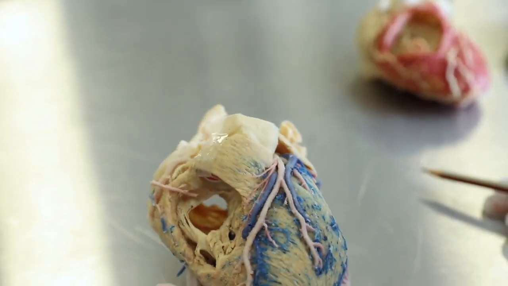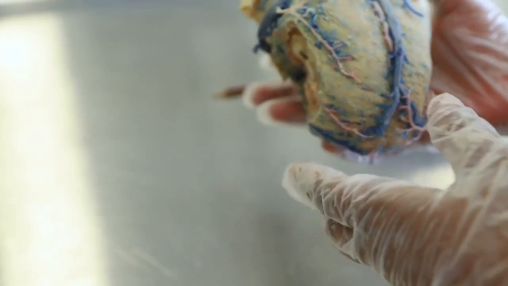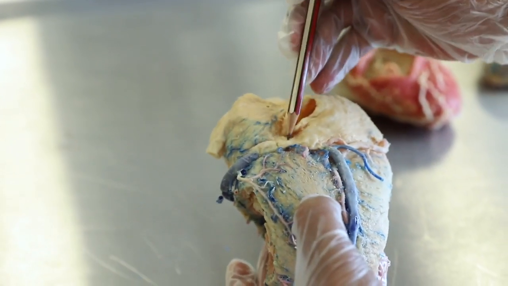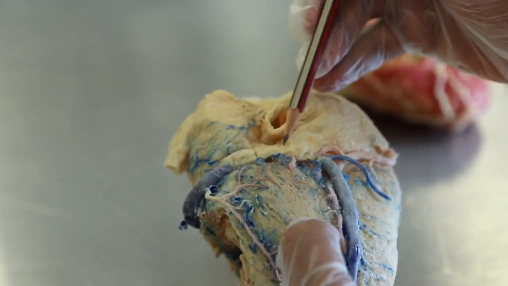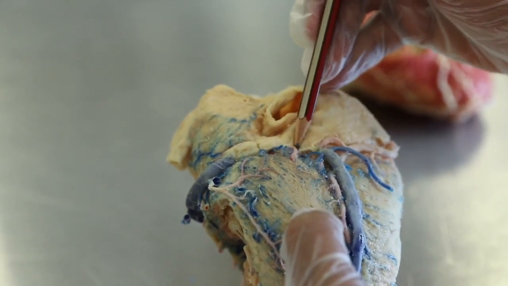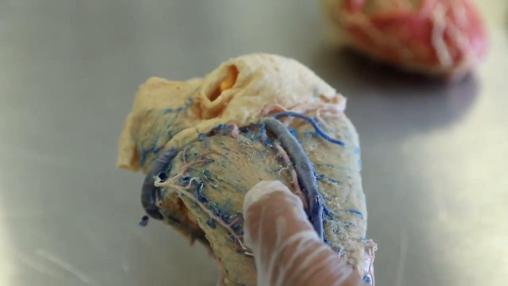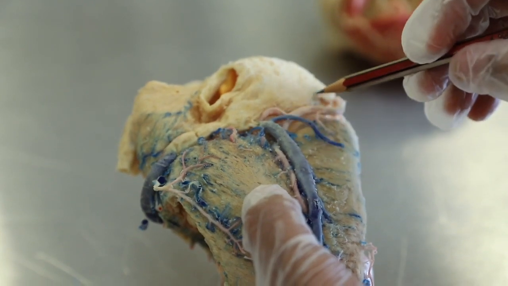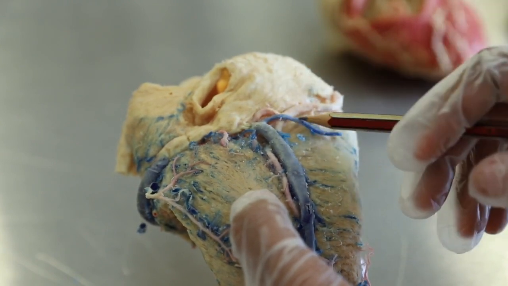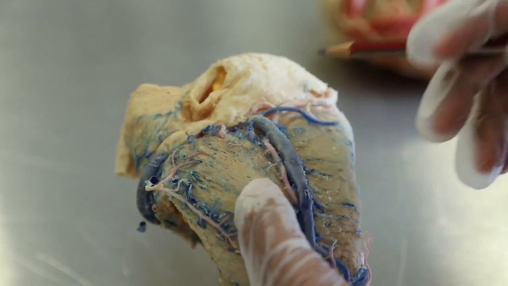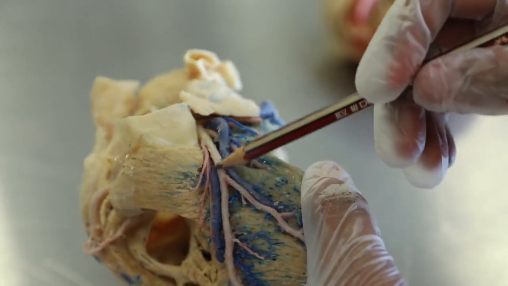Regarding the veins of the heart, all the veins of the heart drain into what is called the coronary sinus, here. The coronary sinus mainly receives three veins: the small cardiac vein, the middle cardiac vein, and then the great cardiac vein.